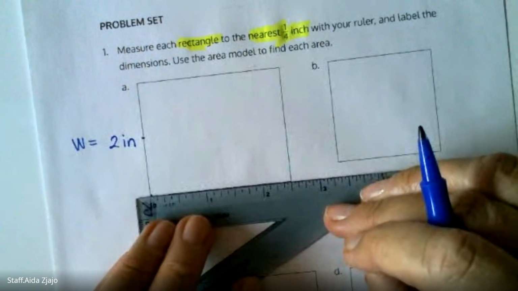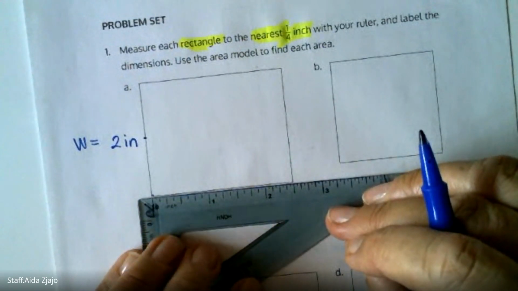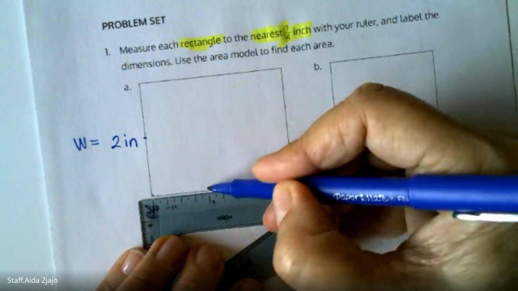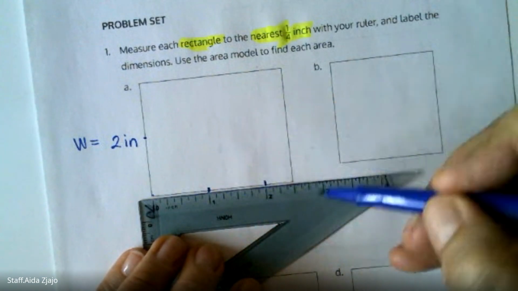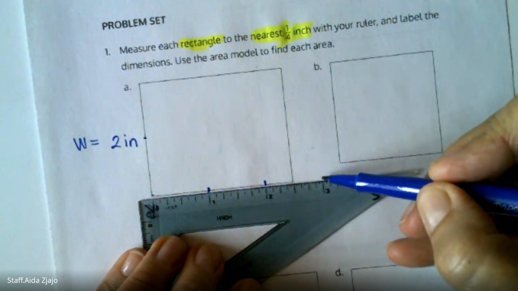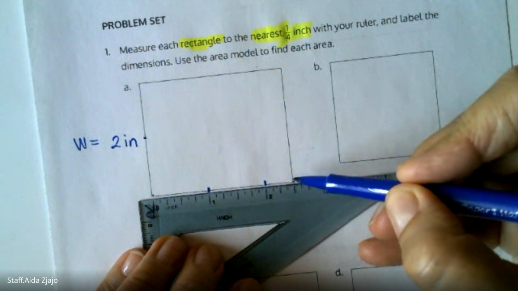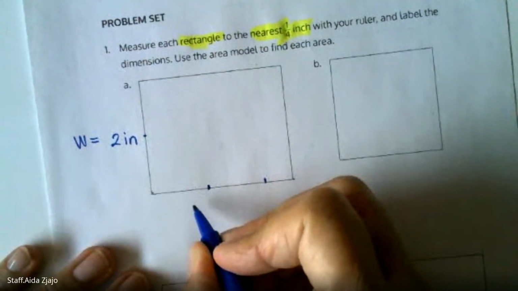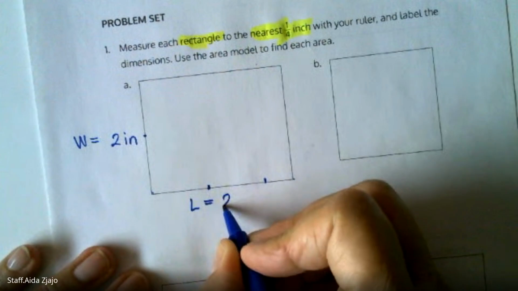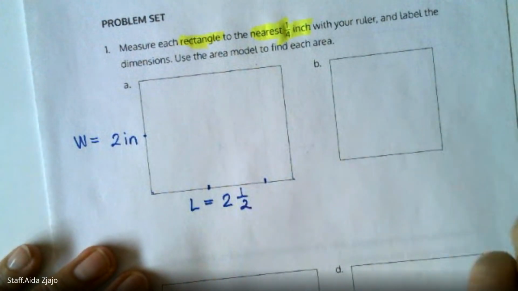And the length is 1 inch, 2 inches, and then the 3rd inch is right here. So it's a 1/2 inch. So the length is 2.5 inches.